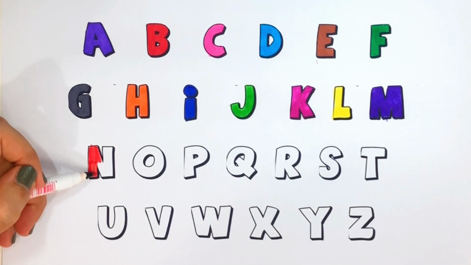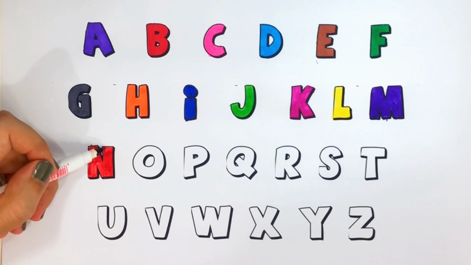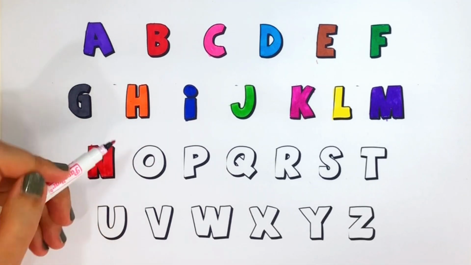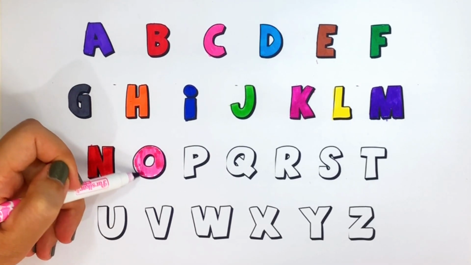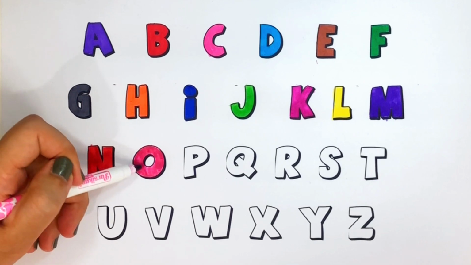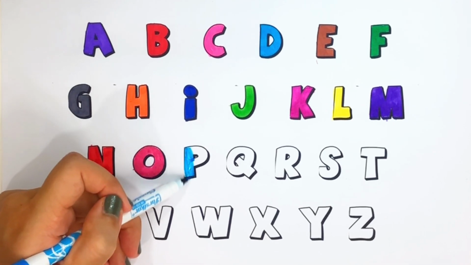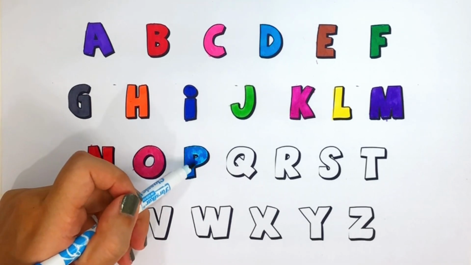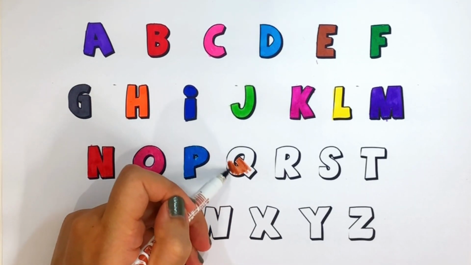N is for nectarine. O is for onion. P is for peach. Q is for quince.